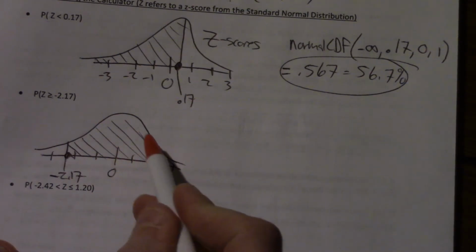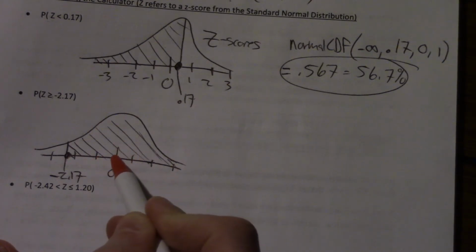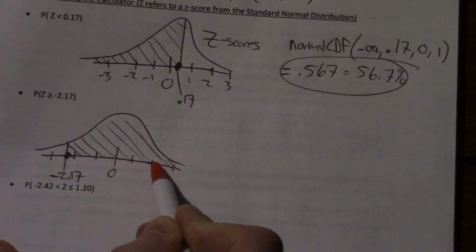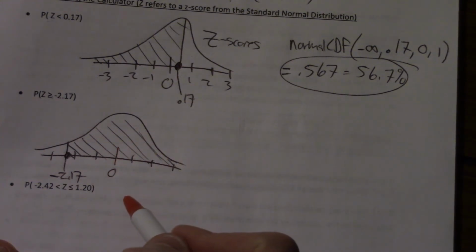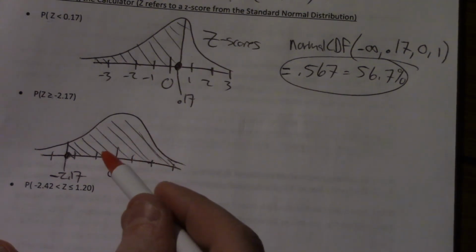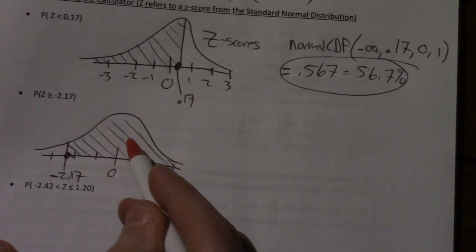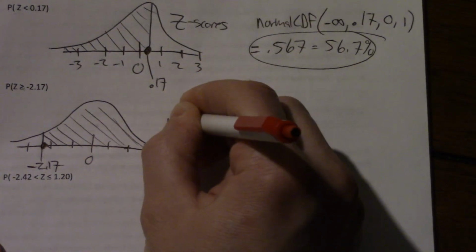So this is a lot of the distribution. So we've certainly included one standard deviation, 68. We've included two standard deviations, 95, plus some. So our solution should be more than 95% according to the empirical rule. Again, we're finding a probability from a normal distribution, so we will use normal CDF.